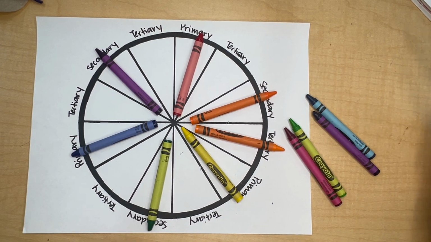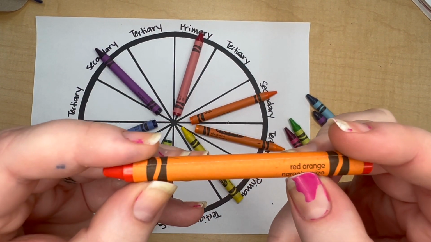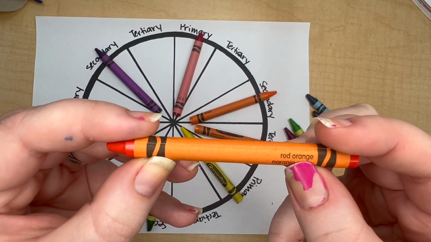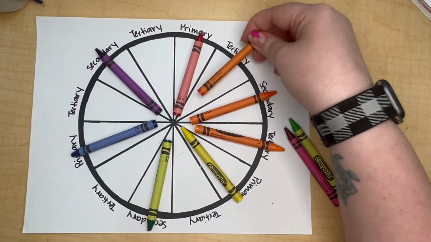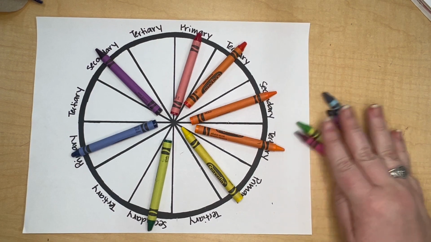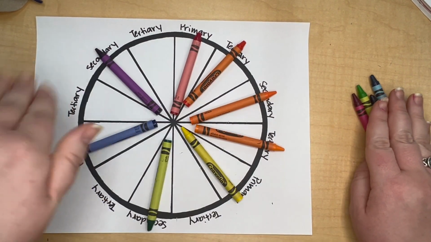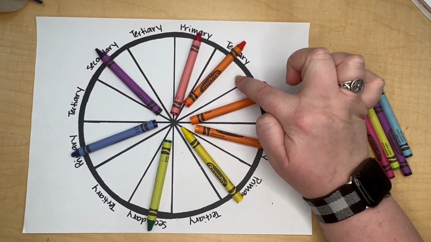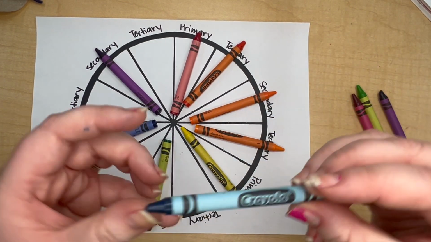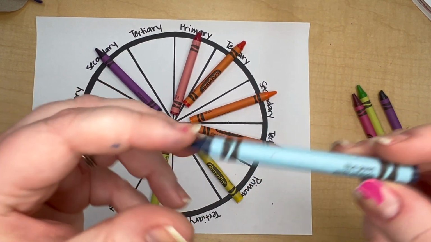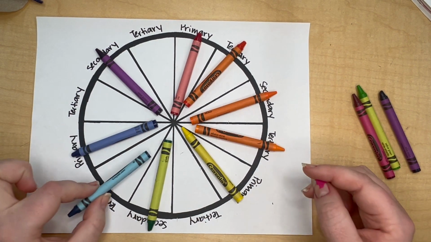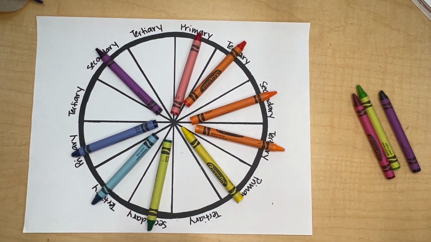The cool thing about Crayola crayons is that they say the colors on them and it tells you where it goes. So this one says red-orange, which tells me it's the tertiary color in between red and orange. So as you're doing your color wheel, if it helps you to put your crayon where you know you're going to need to color it, that's helpful. Or you can just make sure you read your crayons. So if I pick up a random crayon and I see that it says blue-green, that means I'm going to put it in between this green and this blue.